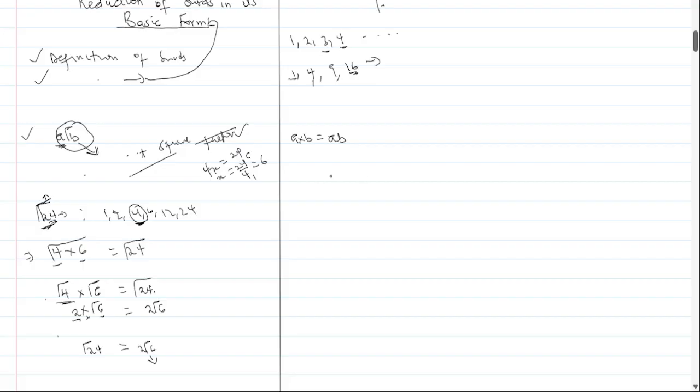Let's take another example. The last example, example 2. Let's take square root of 45. So I told you, first of all, before you can reduce this, you have to check whether it is in its basic form or not. So we list down the factors of 45. We have 1, 3, 5, 9, 15, and 45. Among the factors here, do we have a perfect square? The answer is yes, we have. So now we choose that one, which is the 9, right?